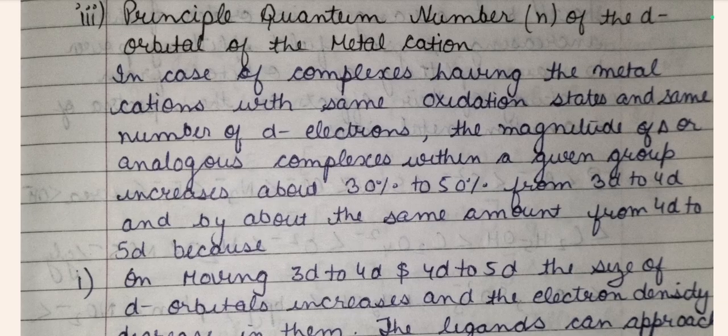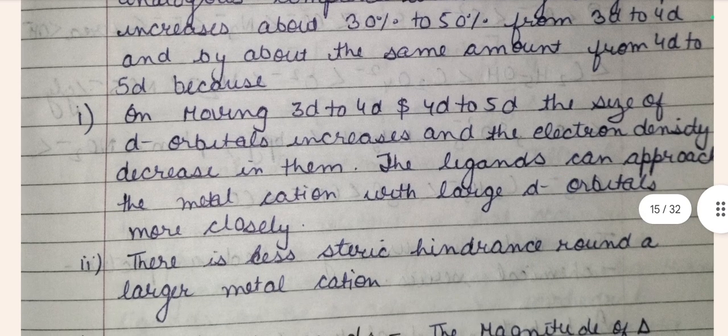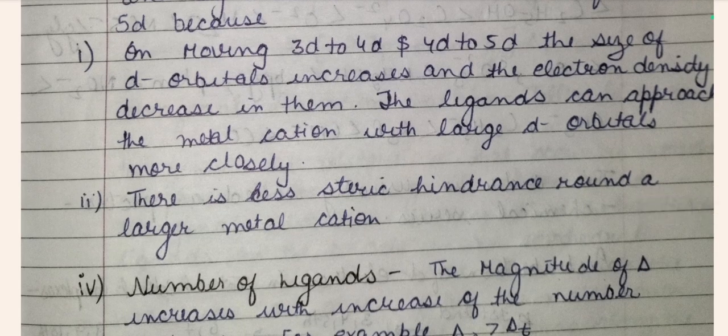In the case of complexes having a metal cation with the same oxidation state and the same number of d electrons, the magnitude of Δ for analogous complexes within a given group increases by about 30% to 50% from 3d to 4d, and by about the same amount from 4d to 5d. This is because on moving from the 3d to the 4d and 4d to the 5d transition series, the size of the d orbital increases and the electron density decreases in them, and the ligands can approach a metal cation with a large d orbital more closely.